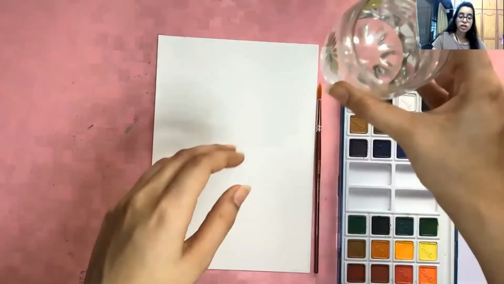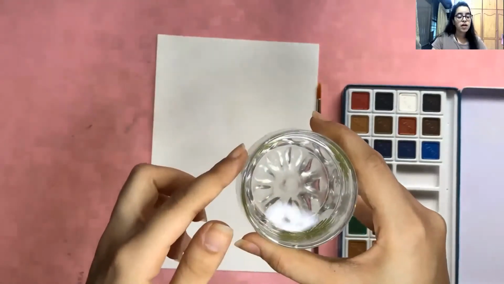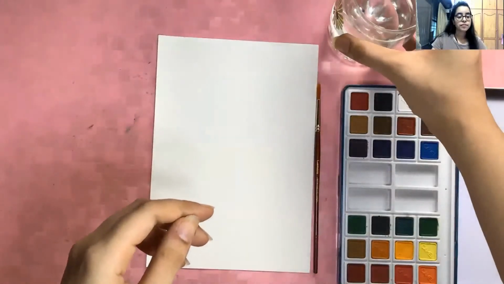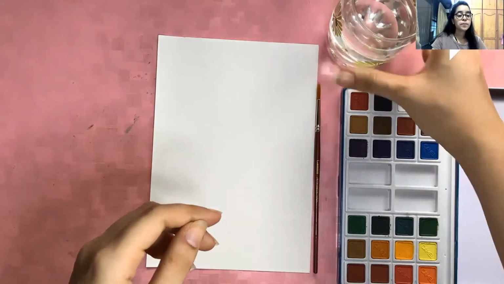Next, we need a water container. Of course, another crucial, essential material that we require is a water container because we need to activate the paints. So we need water for cleaning the brushes and activating our watercolor paints. Okay, so that's the next material we need. That's a water container. So I have a glass filled with water for activating the paints and for cleaning the brushes. Okay, so that's the third material.